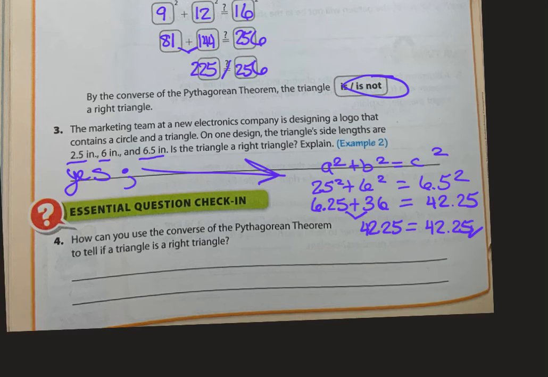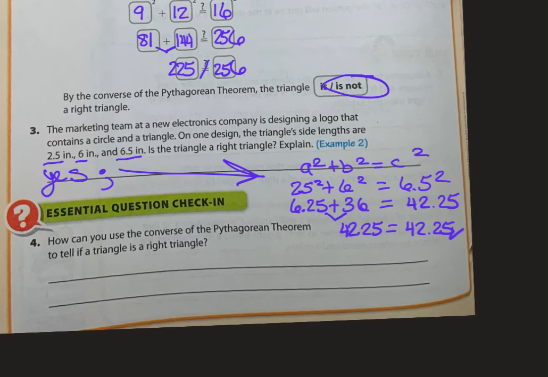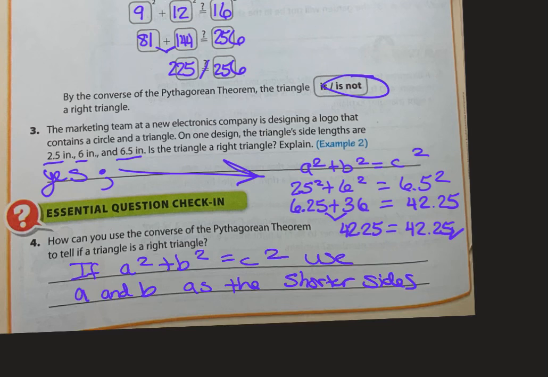And our last question, how can you use the converse of the Pythagorean theorem to tell if a triangle is a right triangle? So what we're going to do is we're going to see if it fits into our Pythagorean theorem. So we're going to see if A squared plus B squared equals C squared. Okay, we will use A and B as the shorter sides, and C as the longest side.